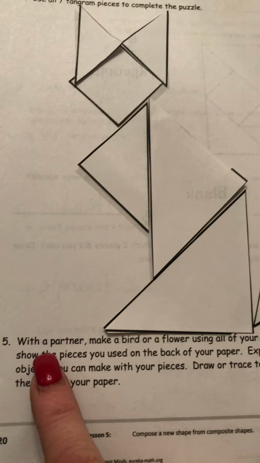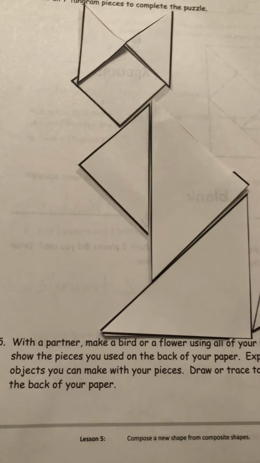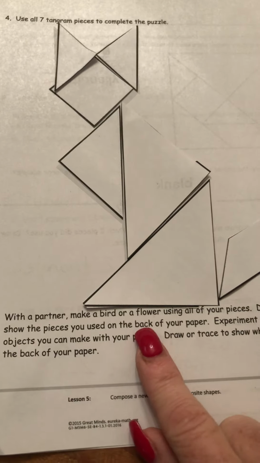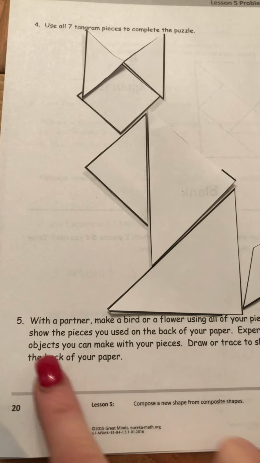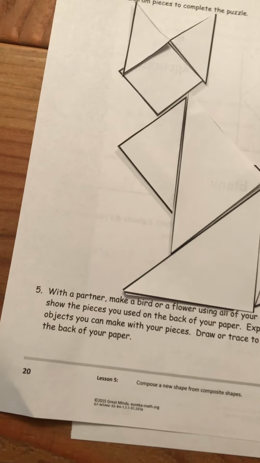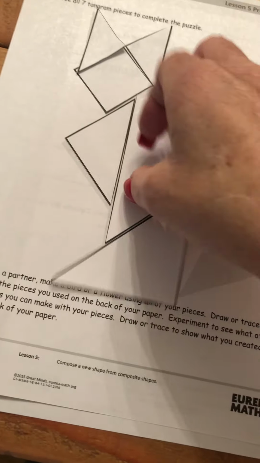The next one says, with a partner, you can do it with a friend, somebody in your house, or you can just do it by yourself. Make a bird or a flower using all of your pieces. Draw or trace to show the pieces you used on the back of your paper. So I just got another piece of paper here. So let's see what I can create. All of them. I have to use all my pieces.